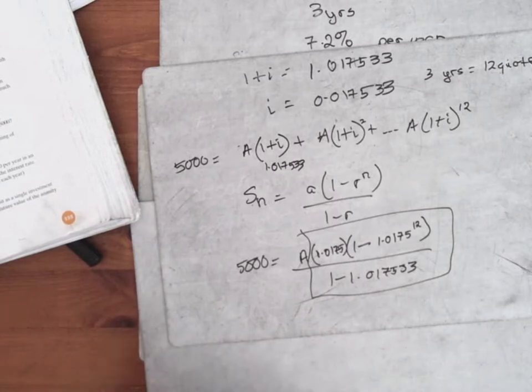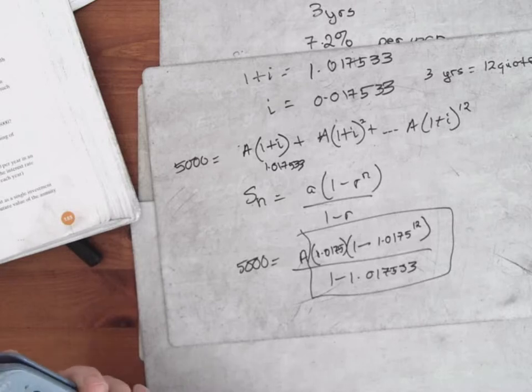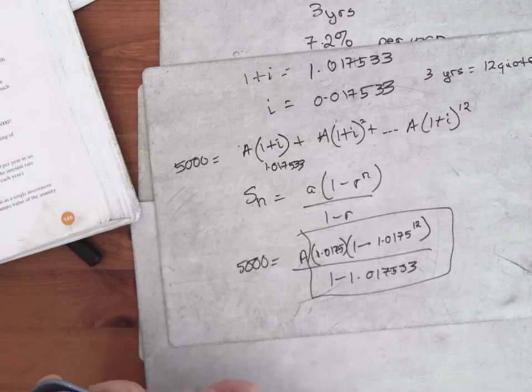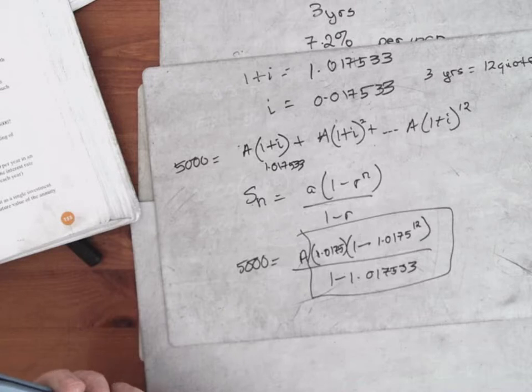So I want 1.01753 multiplied by 1 minus 1.01753 to the power of 12, close bracket, all over 1 minus 1.01753.